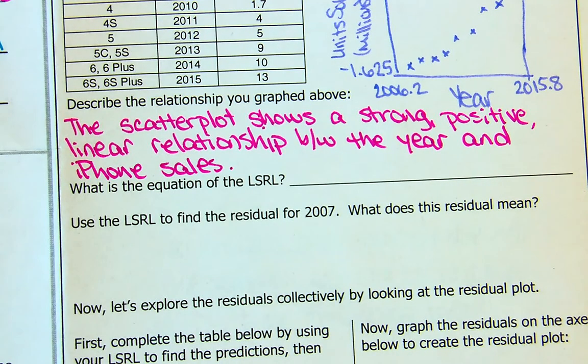So anytime they're asking you to describe the relationship on a scatter plot, that's what they're wanting. Those three things, context of the problem.